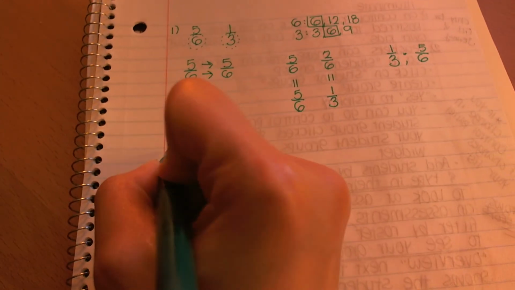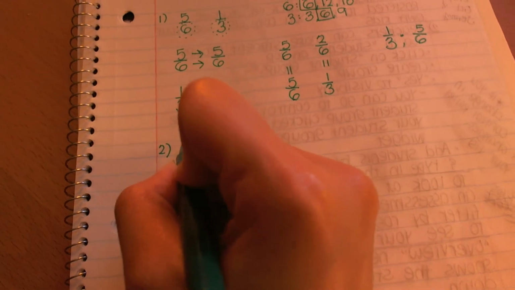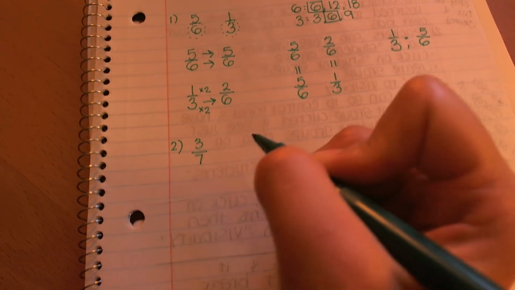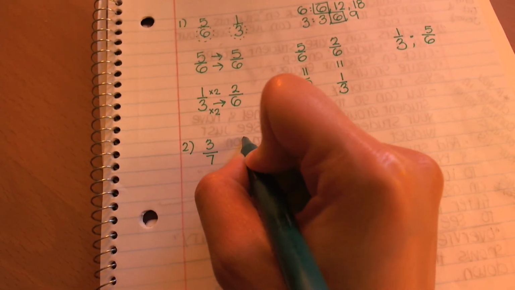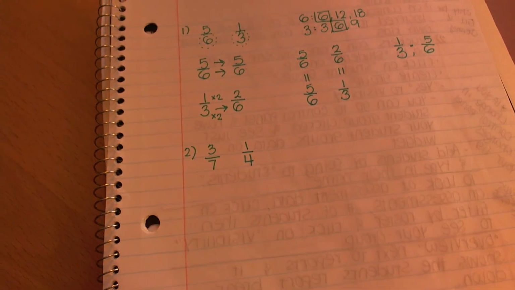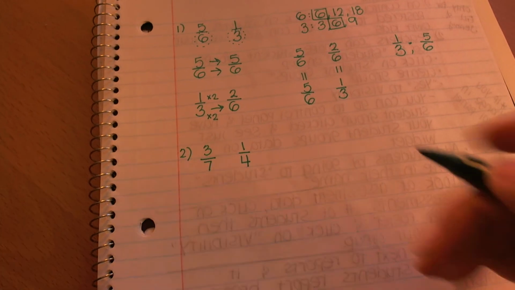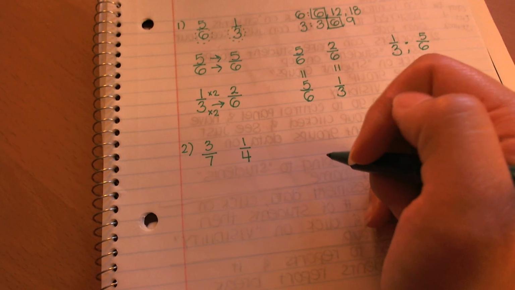Let's look at number 2. What if I gave you 3/7 and I wanted you to compare that with 1/4? Let's say that. I want to make the denominators the same so that they are comparable, so I can actually compare and order the fractions.